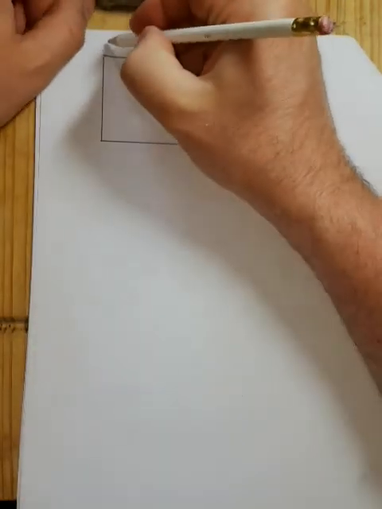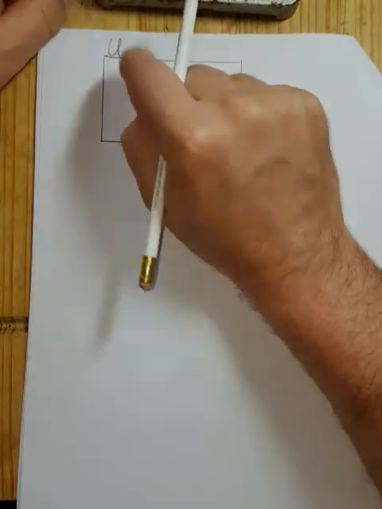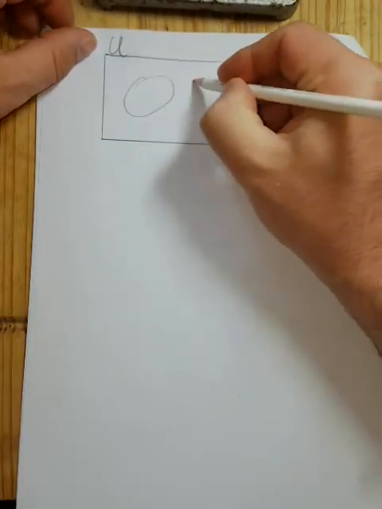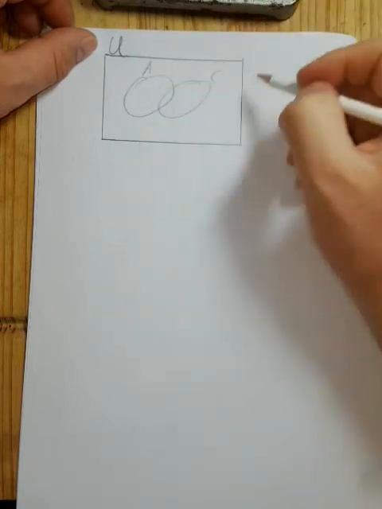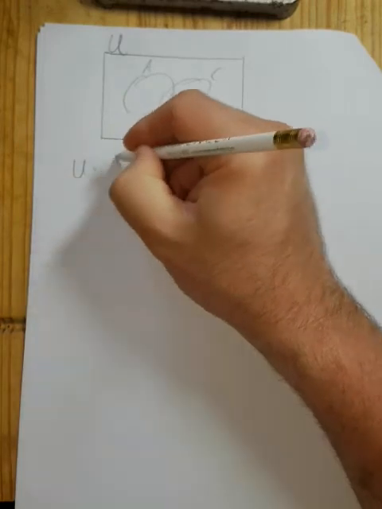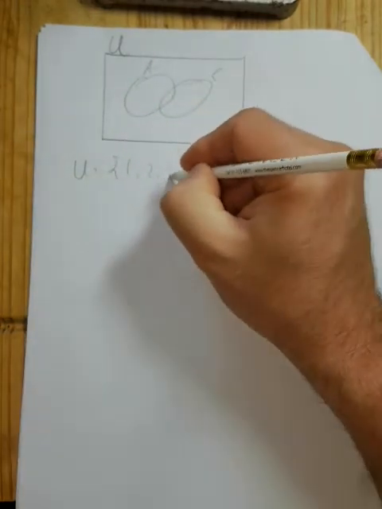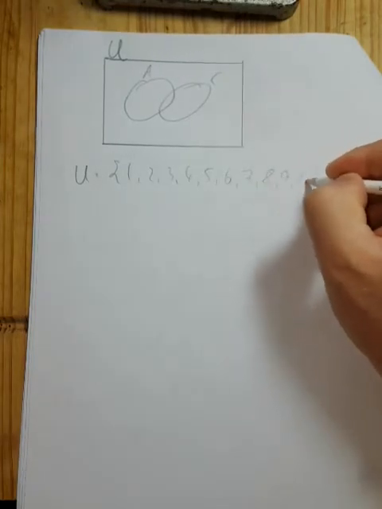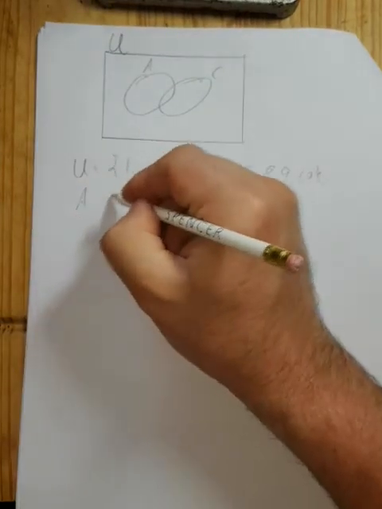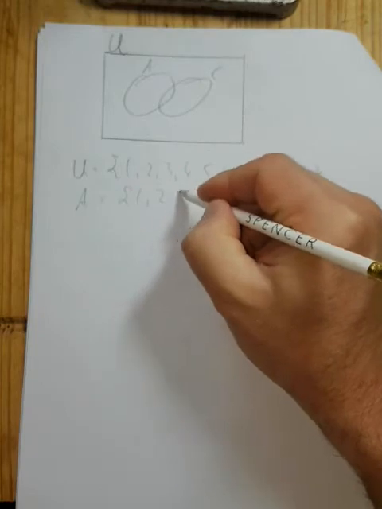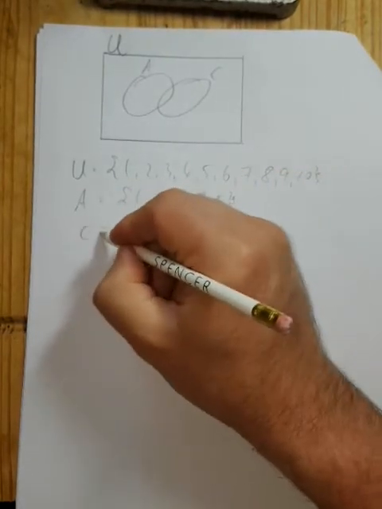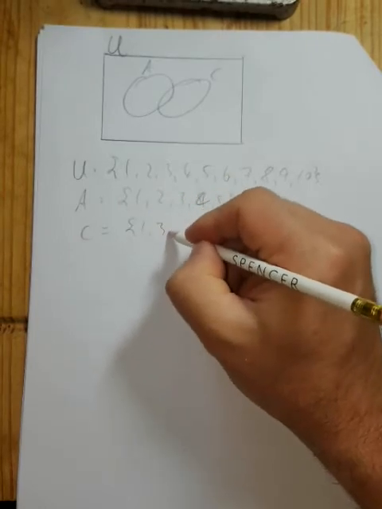And it is represented by a capital U with a line, and it's a rectangle. So if I go back to my previous example of A and C, I would write it like this. Let's say U is equal to the elements 1, 2, 3, 4, 5, 6, 7, 8, 9, and 10. A was the first 5 natural numbers, and C was the first 5 odd natural numbers.